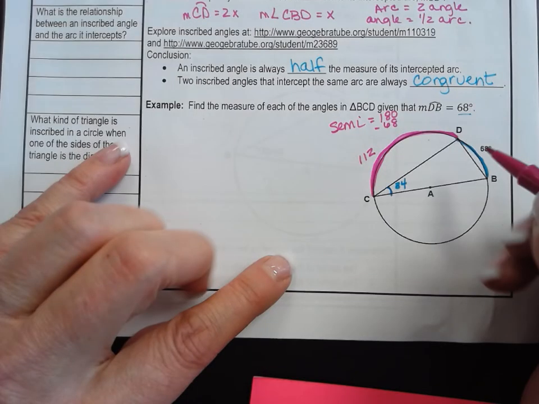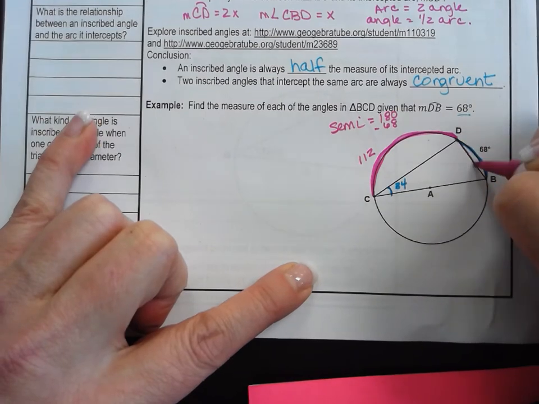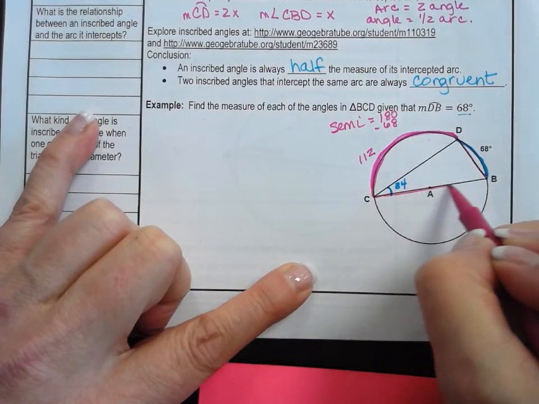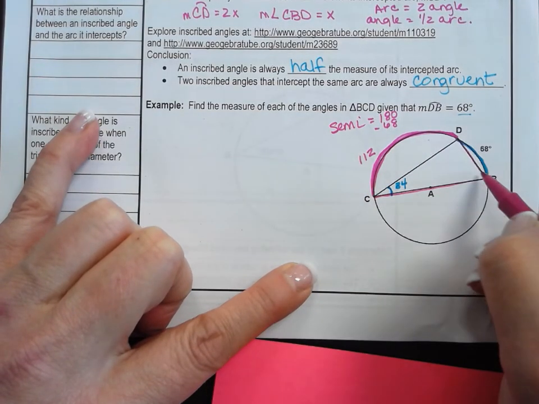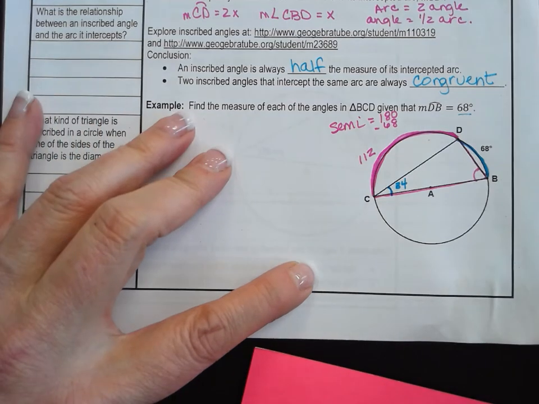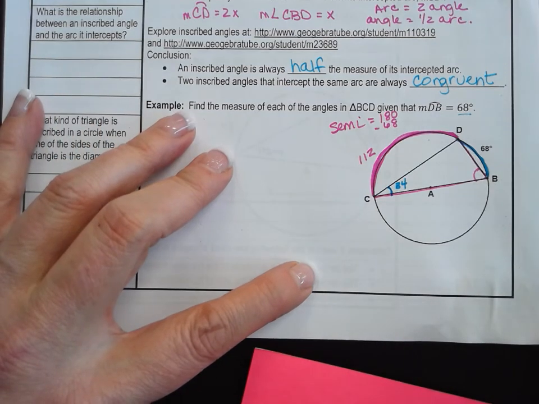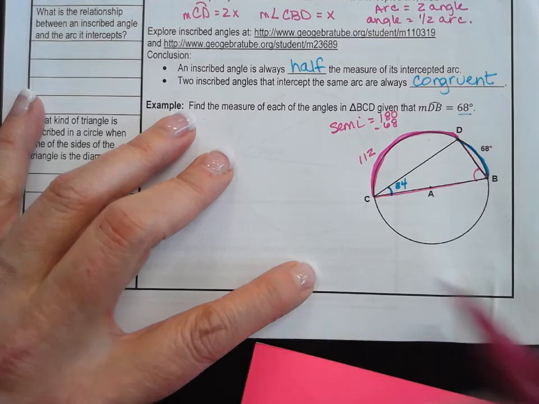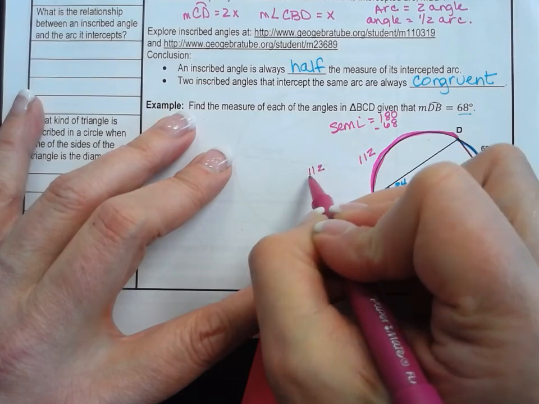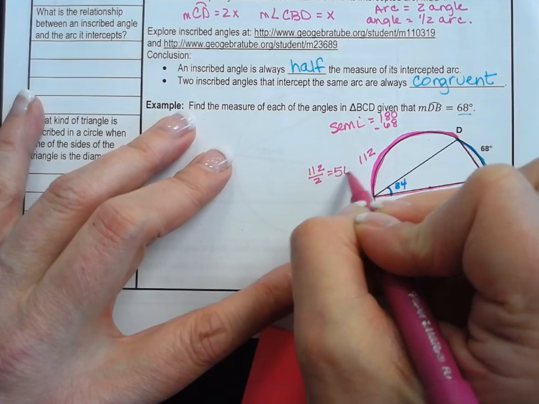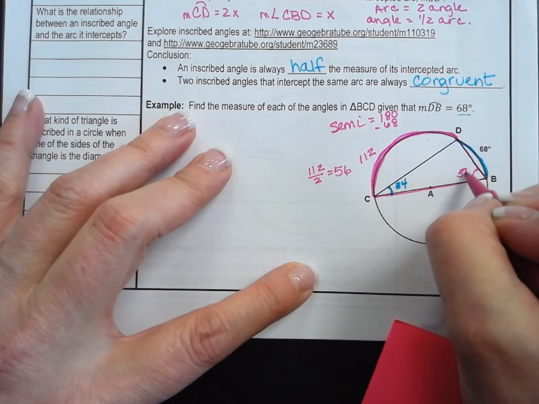Okay, so since this is the angle that intercepts that arc, what's the measure of B going to be? What's half of 112? That would be 60. Would be 56.